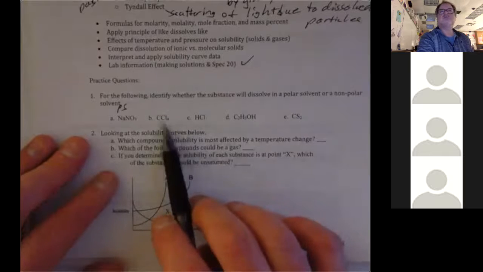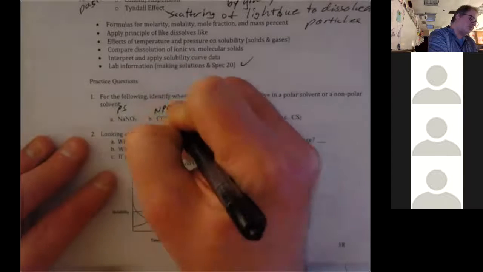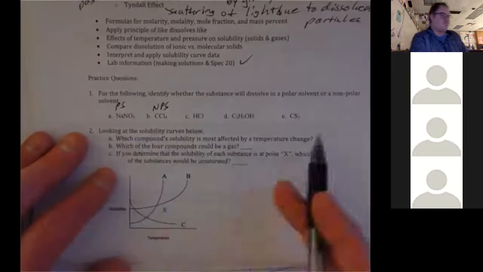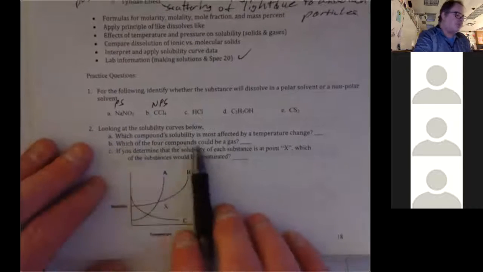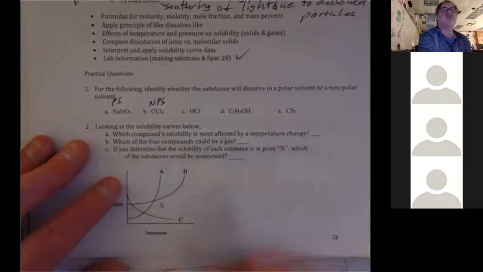Non-polar, so it only dissolves in non-polar solvents, right? You do the same thing for the rest of them. Which compound's solubility is most affected by temperature change?